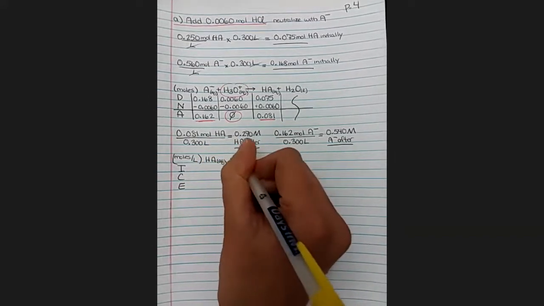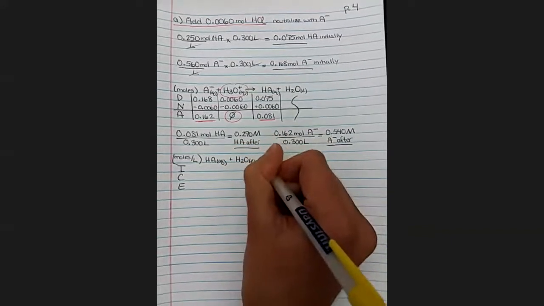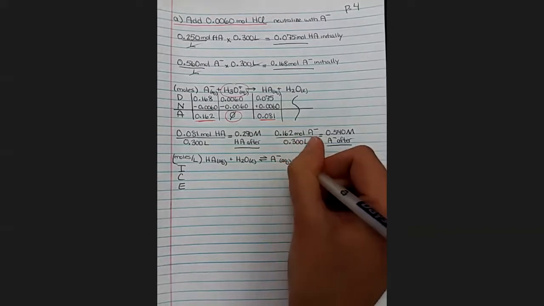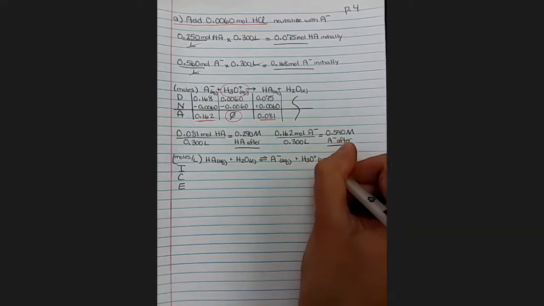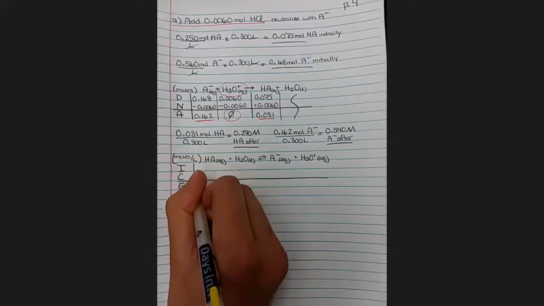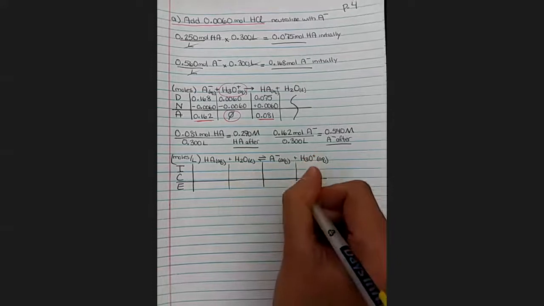So HA plus liquid water partially goes to conjugate base and hydronium. You are going to be seeing these tables in your sleep.